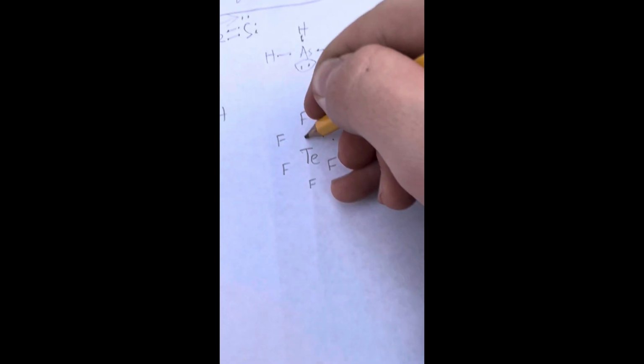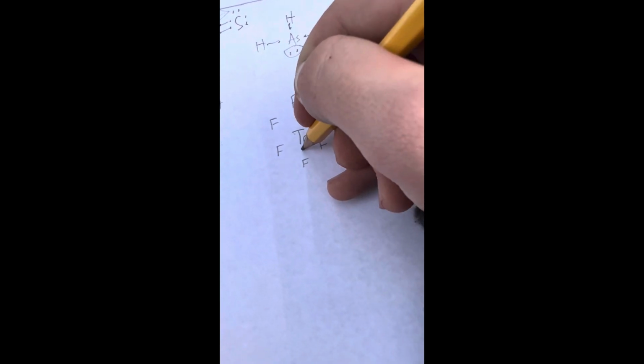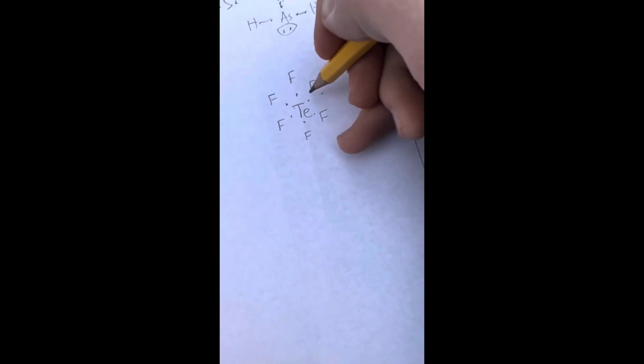Tellurium has 6 valence electrons, so that's going to be 1 for each fluorine. And fluorine has 7 valence electrons, so that's perfect for completing the rule of 8. So I'm going to draw 7 on each fluorine, like so.